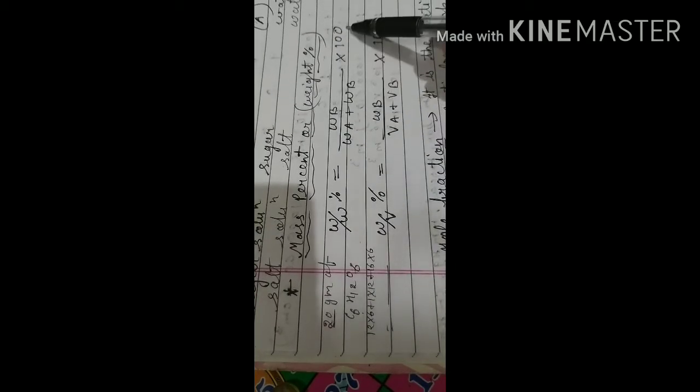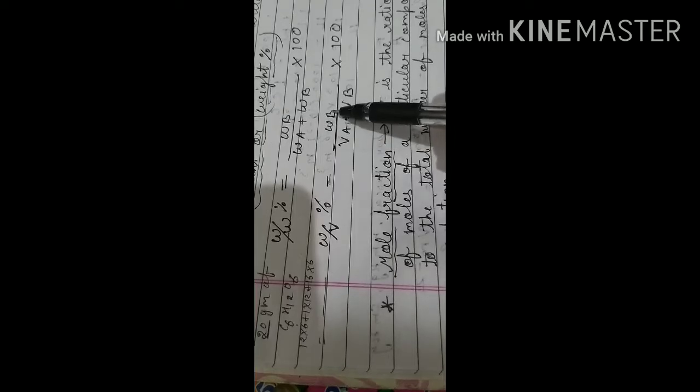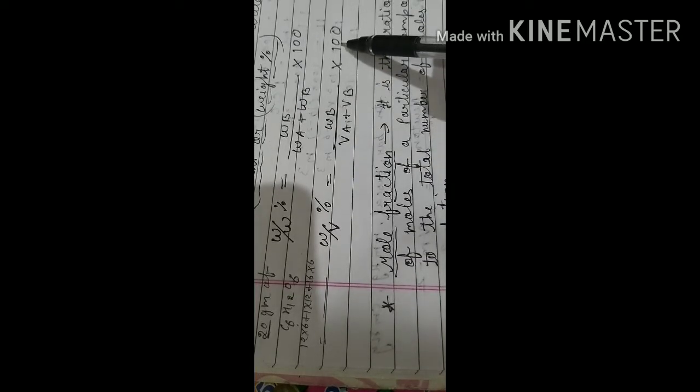Here we are talking about the mass, weight by weight, not the molar mass. So it is the given mass of the solute divided by the mass of solvent plus solute, into 100. This is the way to calculate the weight by weight percentage. Next, suppose we are calculating the weight by volume percentage. Here we take the weight of solute divided by the volume of solute and solvent, which is the volume of solution, multiplied by 100.